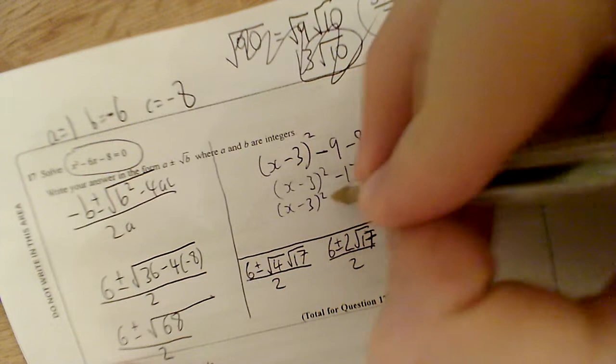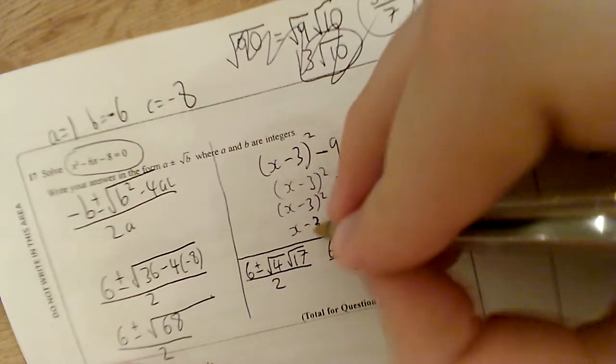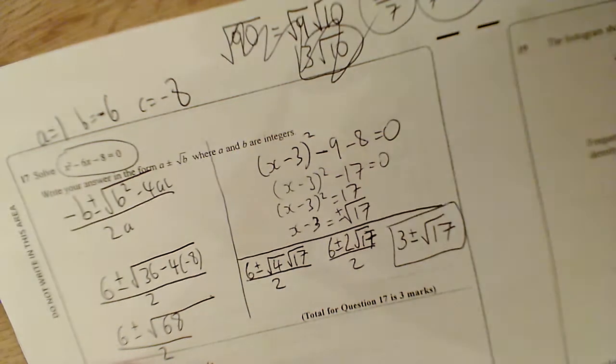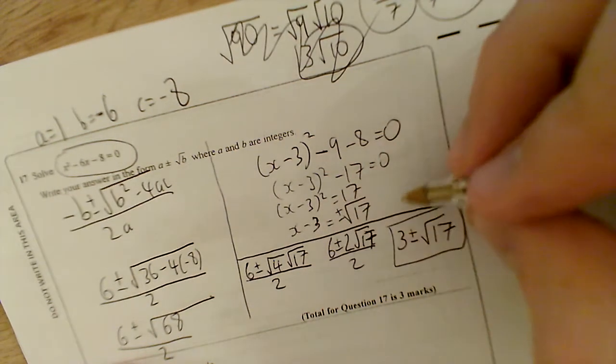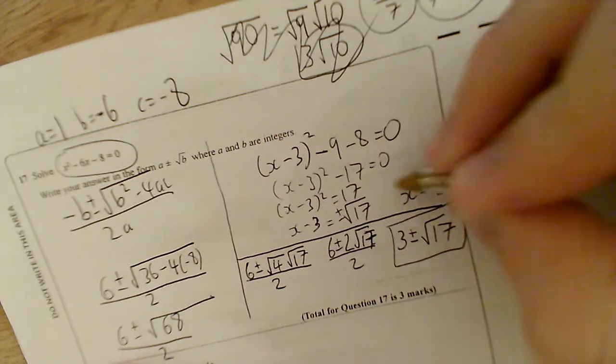I can add 17 to both sides. I can square root both sides, and because I've square rooted it becomes plus minus. And if I add 3 to both sides, it ends up looking the same.